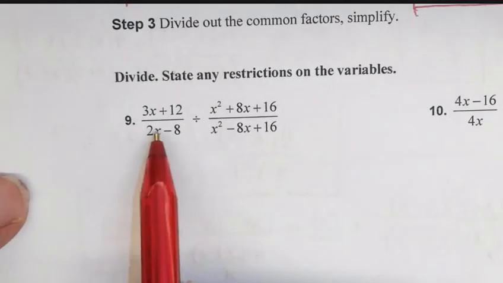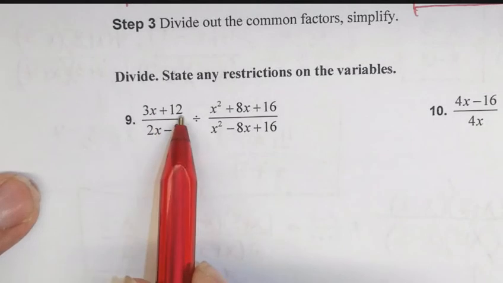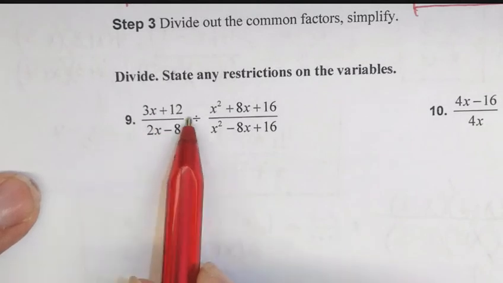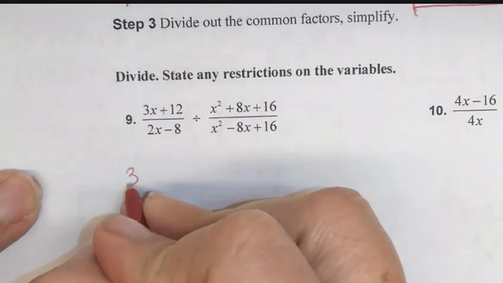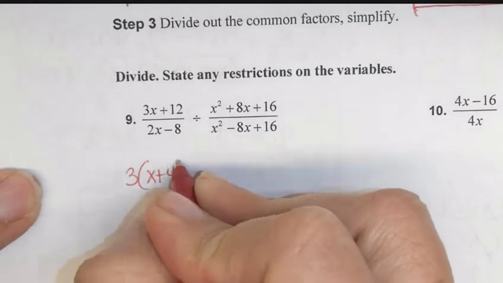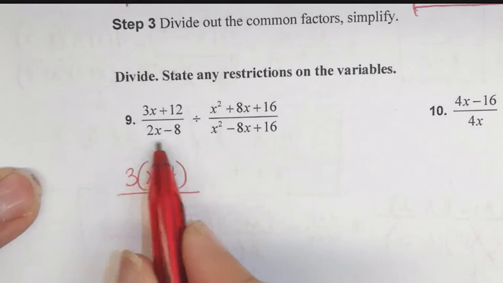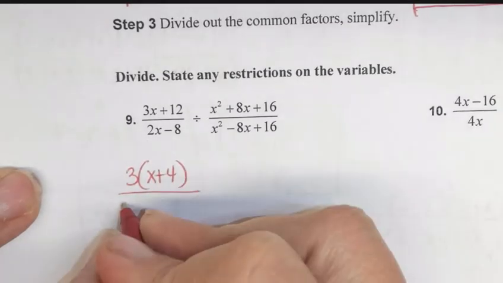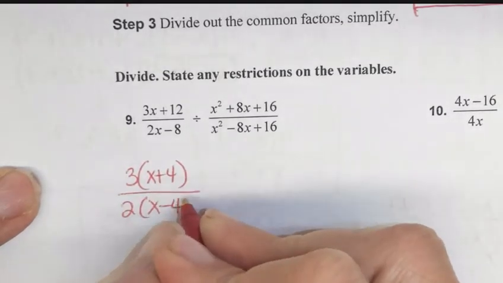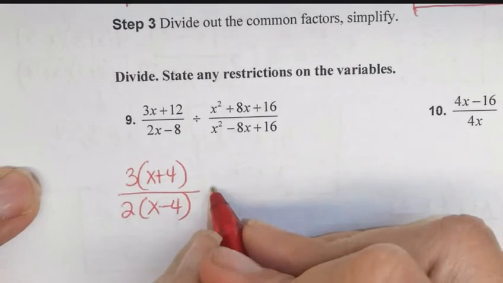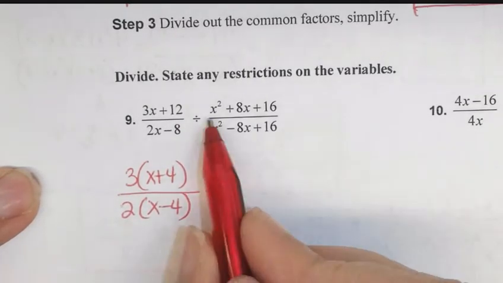Number 9, factor. GCF is first. What's there? X plus 3 times x plus 4. GCF down below? Definitely. I can take out a 2. That's all I can do. I'm going to leave division for a minute, and I'm going to factor again over here.